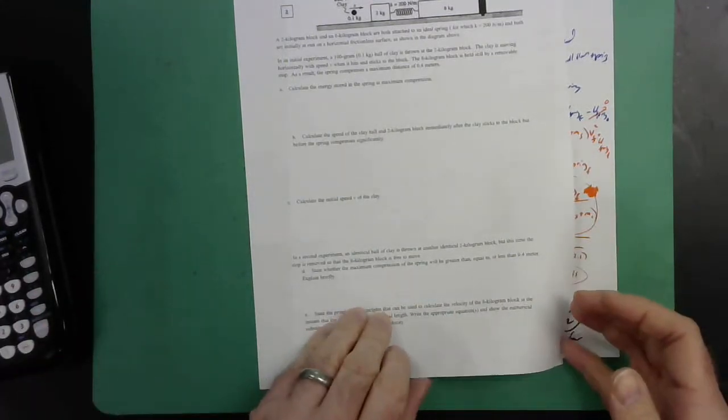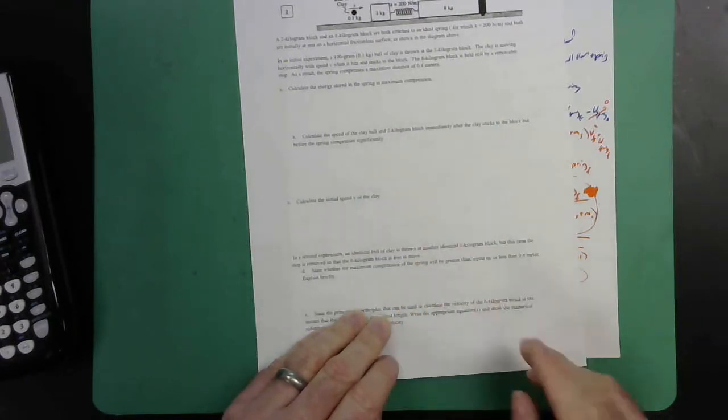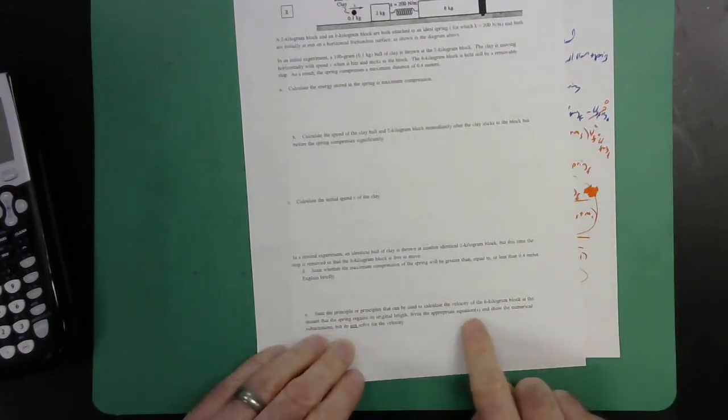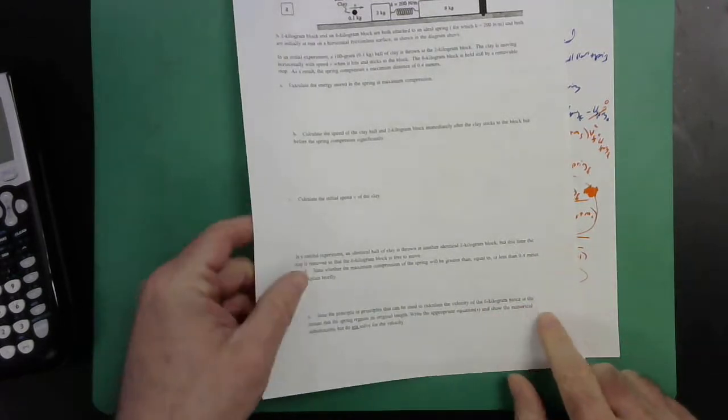You know what I mean? The kinetic energy of those guys. So I could do a combination of those to make sure momentum is being conserved and energy is being conserved. And that's what I would do. And it says, write the appropriate equation and show the numerical substitutions, do not solve for the velocity. Okay.